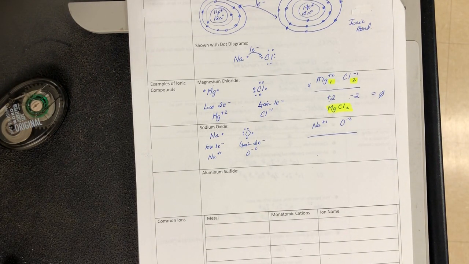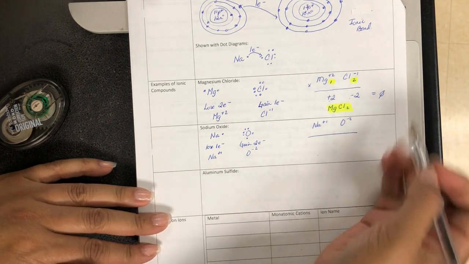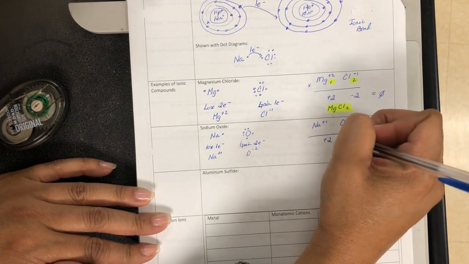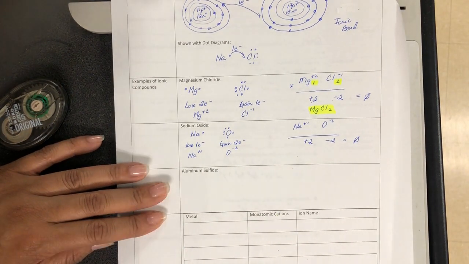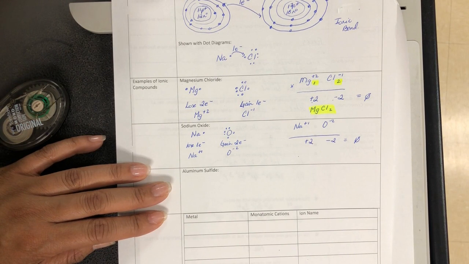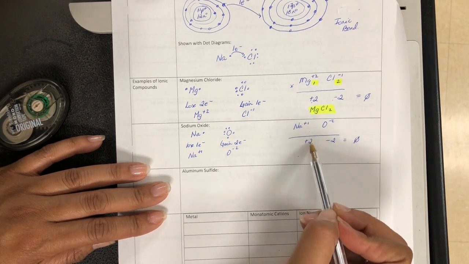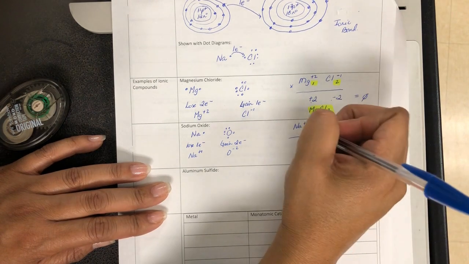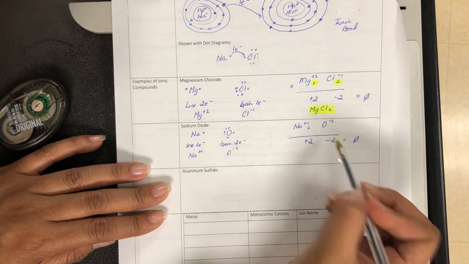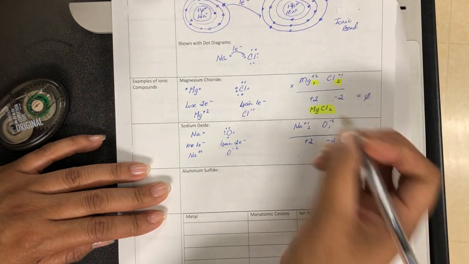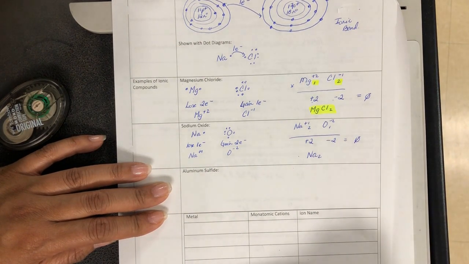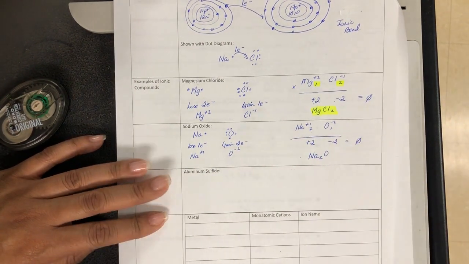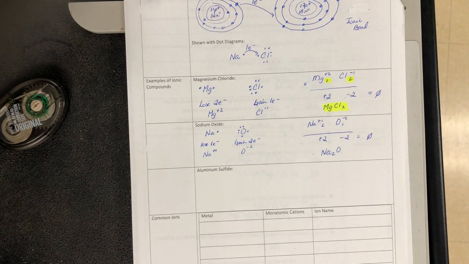What's the least common multiple? Smallest number they will both multiply into. 2? Okay, so this is going to be my +2 over here, and this is going to be my -2, which when added up will give me 0. One times what equals 2? And oxygen, 2 times what equals 2? So my symbol's going to be Na what? 2. And that goes on the bottom. And then O. And again, since there's only one, I don't need to write it because I already see the symbol there.